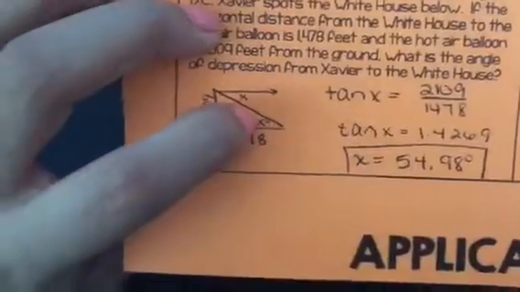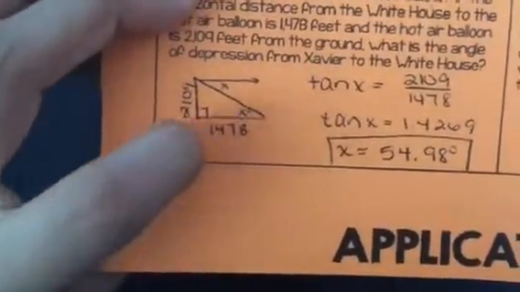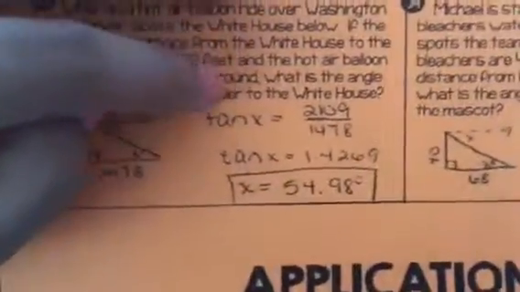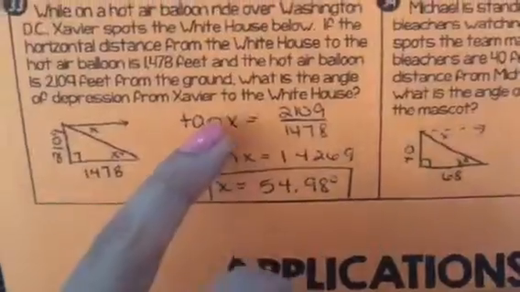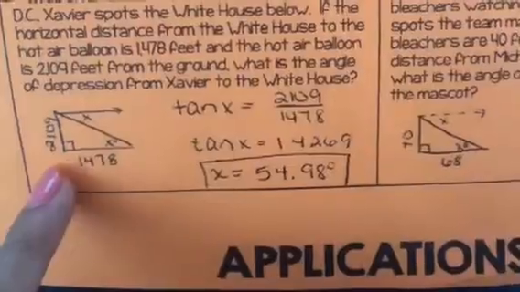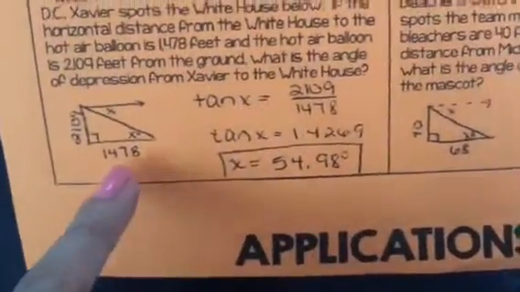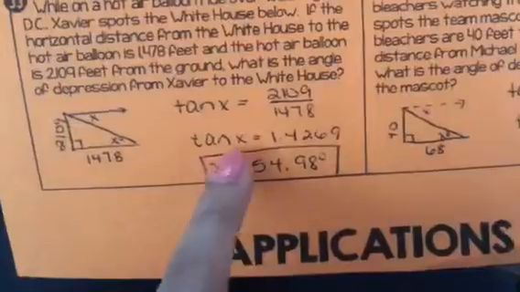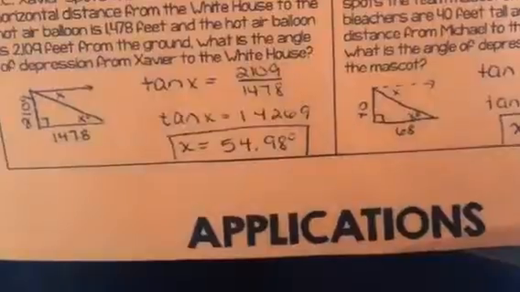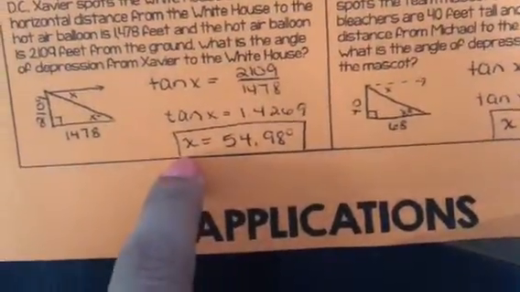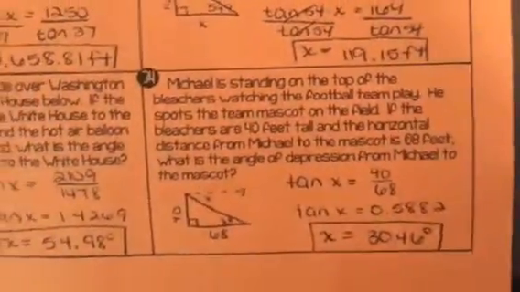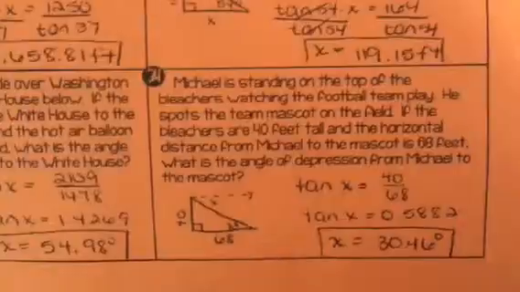So here we see that we have an unknown angle, but we do know the side adjacent to that angle and the side opposite of that angle. Once again, we will use tangent. We will set tangent of x equal to the side opposite, 2,109, over the side adjacent, 1,478. We get tan of x equals 1.426. By taking the inverse tangent of both sides, we get x equals 54.98 degrees. And the last problem on the flipbook, yay, is number 34.